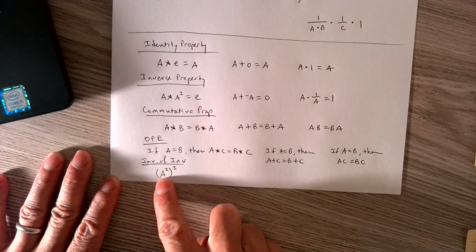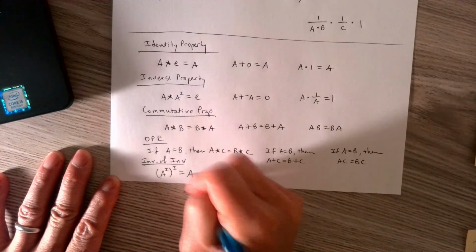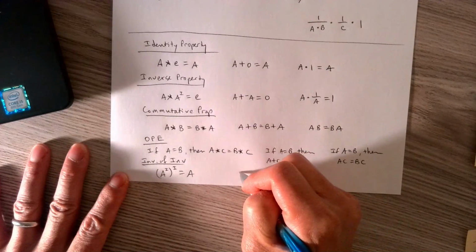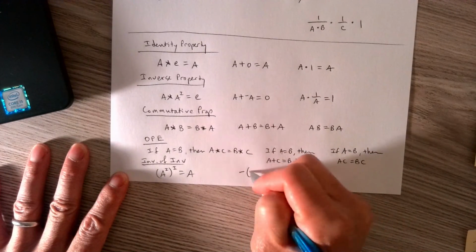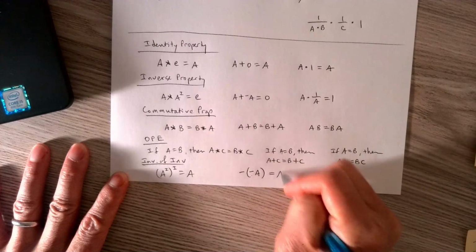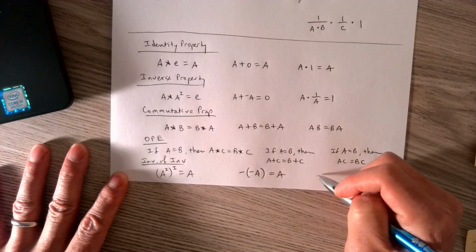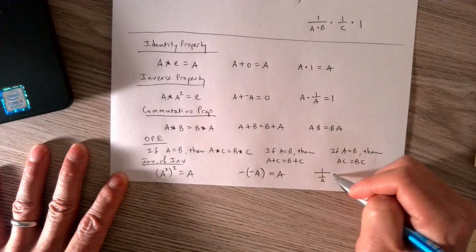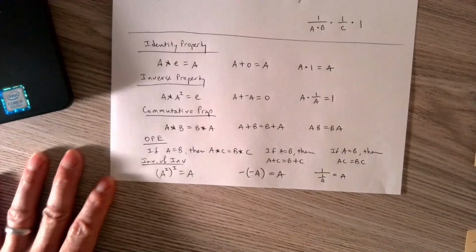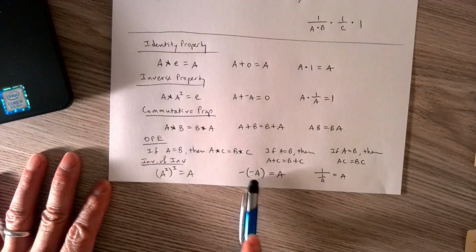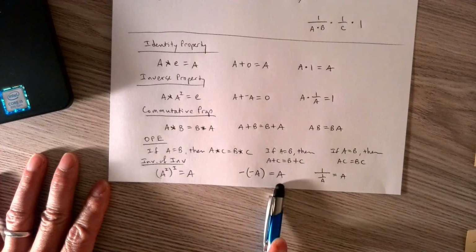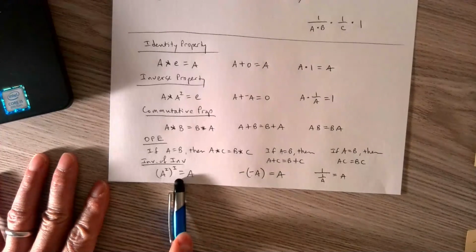inverse of the inverse of A equals A. In additive, the negative of negative A equals A. And in multiplicative, 1 over 1 over A equals A. Very useful theorem, because we do this all the time. This is why negative negative becomes positive. The inverse of inverse tells us so.